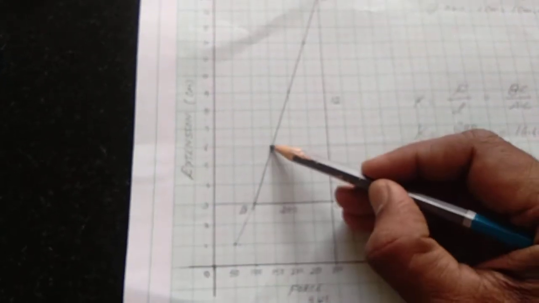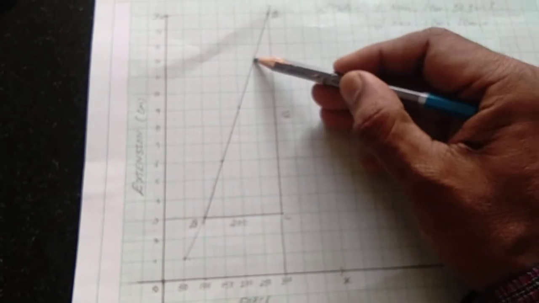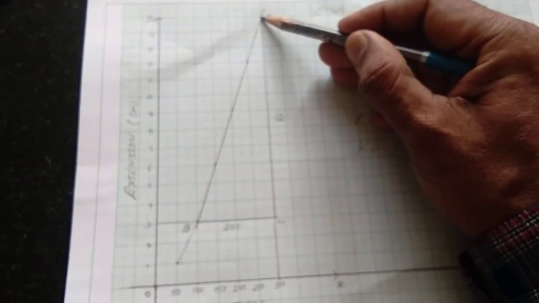Therefore, if you draw the graph, you will get a straight line graph like this. For 50, it is 1. For 100, it is 3. For 150, it is 6. For 200, it is 9. For 250, you got 12. And for 300, we got 15.